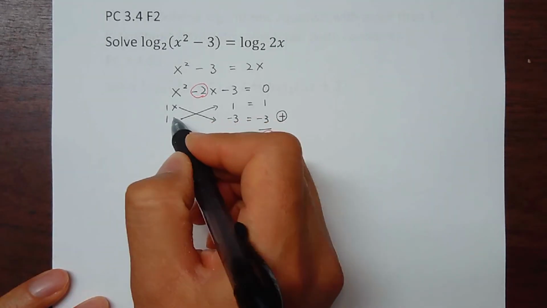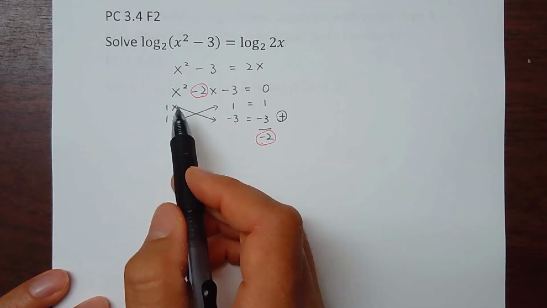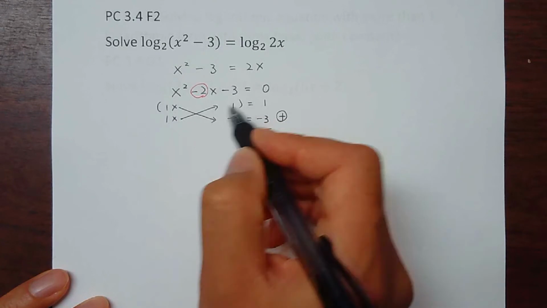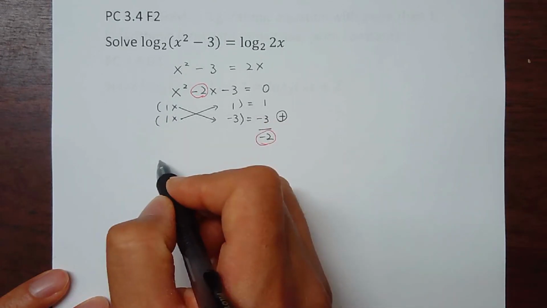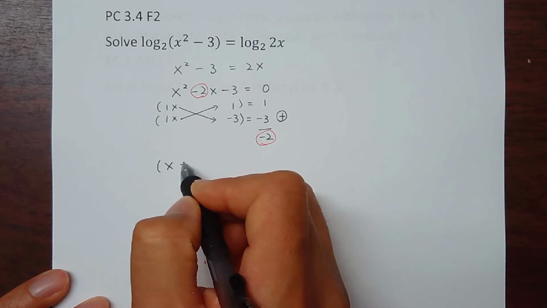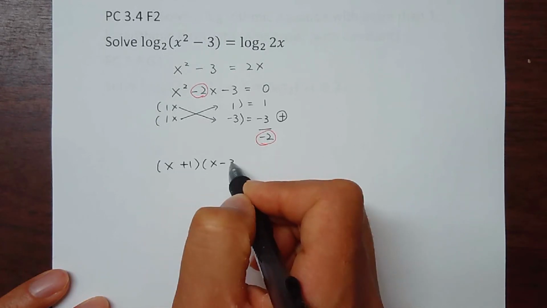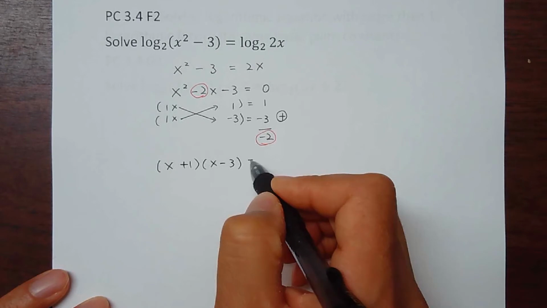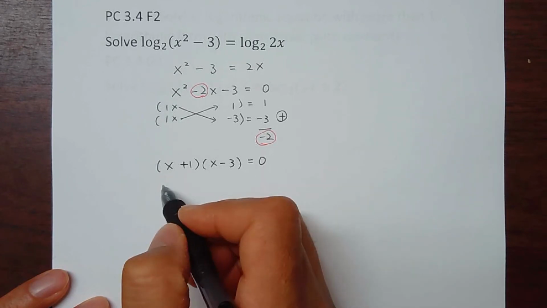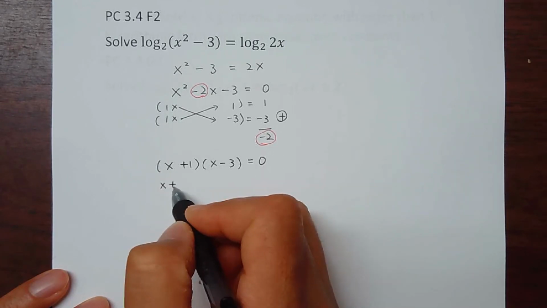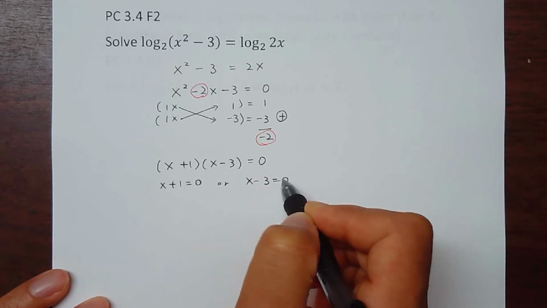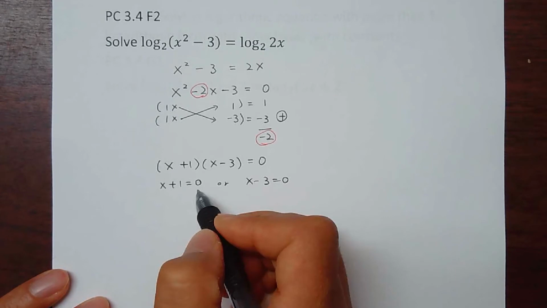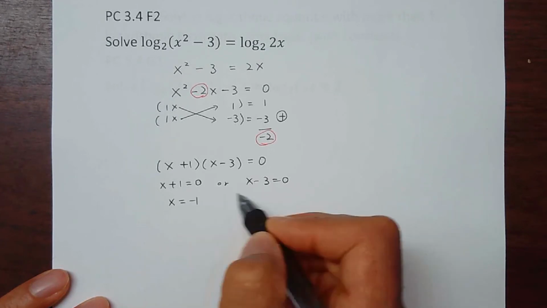So multiplying, x times x makes x squared. You put the parentheses on the first row, second row. So the first row is x plus 1 times x minus 3 equal to 0. Each parenthesis should equal 0. Solving for x, x equals minus 1, x equals 3.